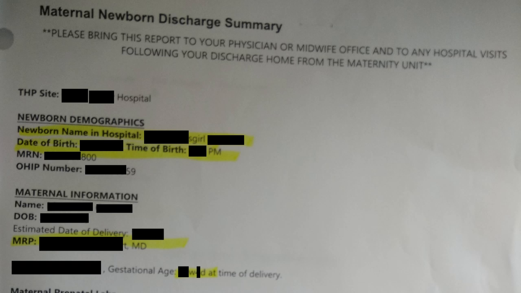When our baby was born in the hospital, at the time of discharge we were given two important documents. This discharge summary, as you can see, we had not come up with baby's name yet. So it just mentioned mother's first name, last name, and in between the gender of the baby. That's how we got the discharge summary. Then it had details of baby.